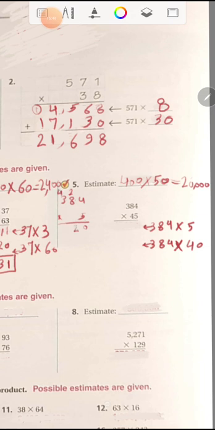5 multiply 3 equals 15. Plus 4 equals 19. So I'll write it here. So the answer is 1920. I will write it here. Now let's find the next multiplication. I will write it here for you.